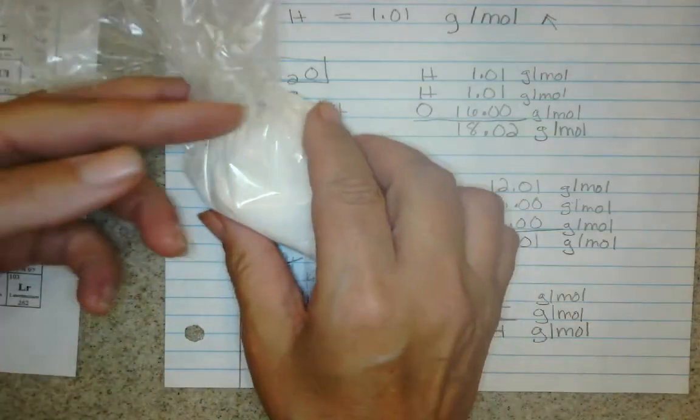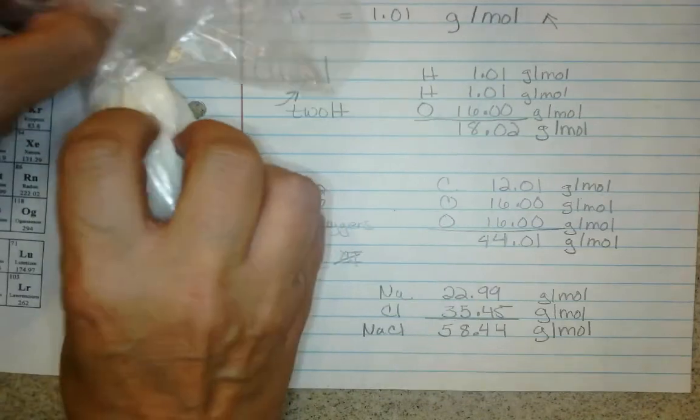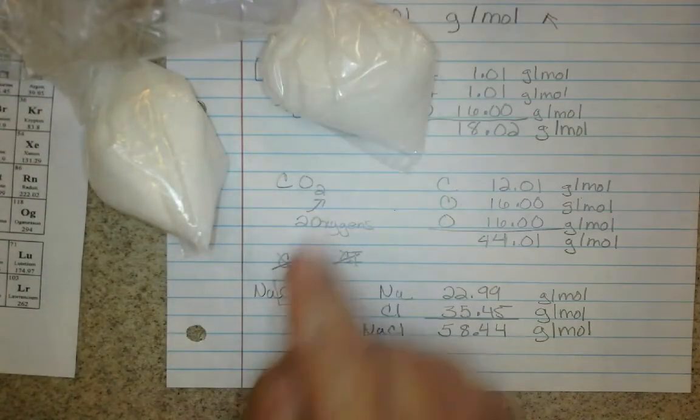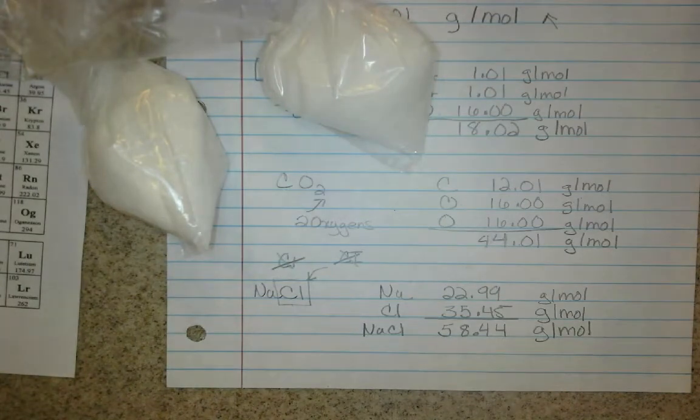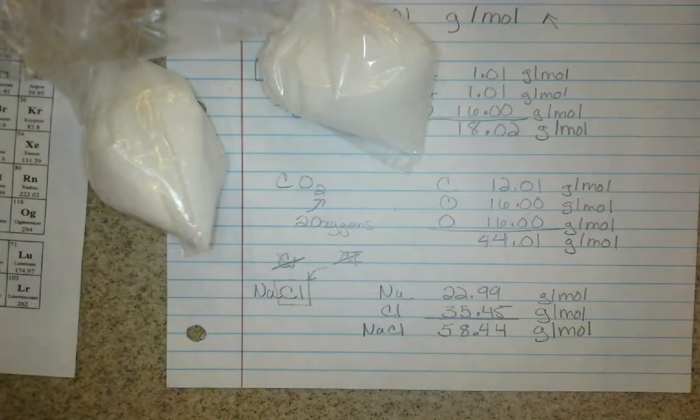And in this bag, I have 1 mole of salt. Okay? Now, I have another mole of salt. What's in that bag? It's 1 mole, 6.02 times 10 to the 23rd molecules. Actually, it's formula units. We'll talk about that later. We'll call them molecules for now, of salt.